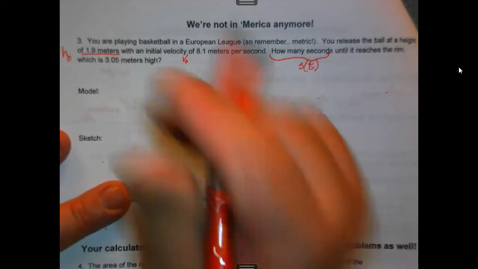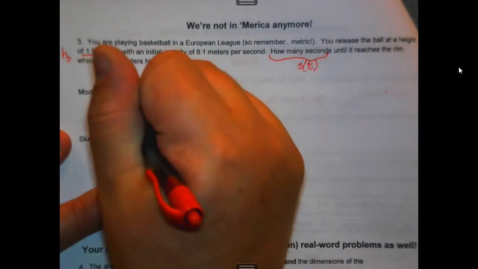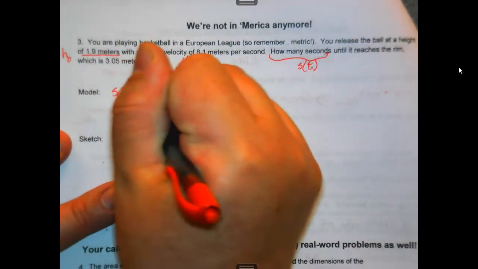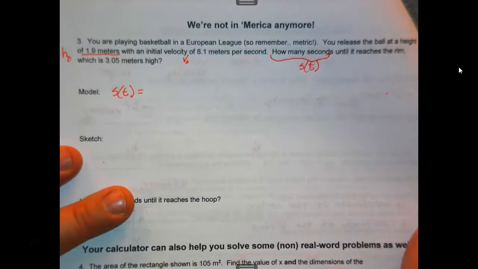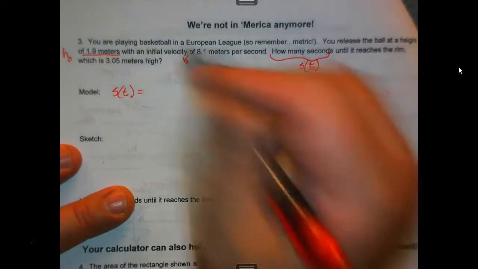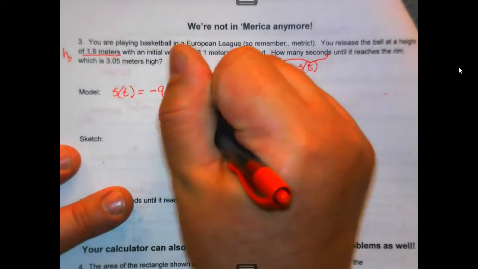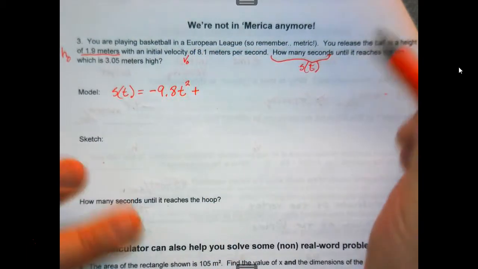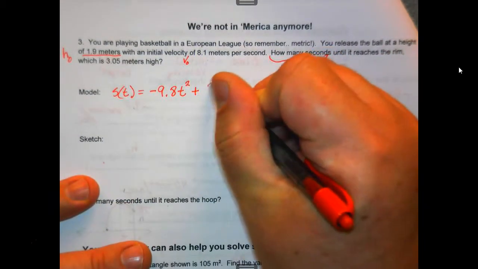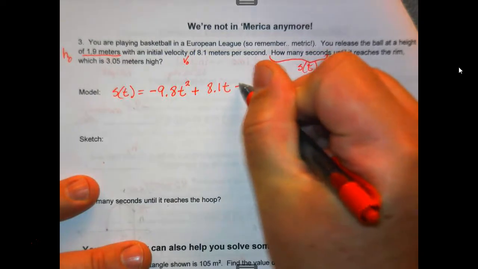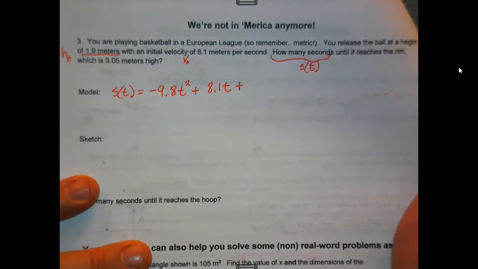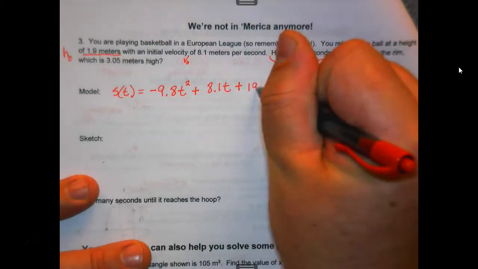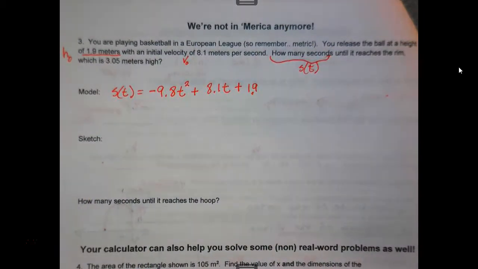Now, we're doing seconds, so s of t. We are not using negative 16 because that's standard gravity measurement. We need to use metric gravity measurement, which is negative 9.8. We're looking for the time t squared plus our initial velocity, 8.1 t plus our initial height, which is 1.9 meters. So there's our equation. There's our parabola, our quadratic function.